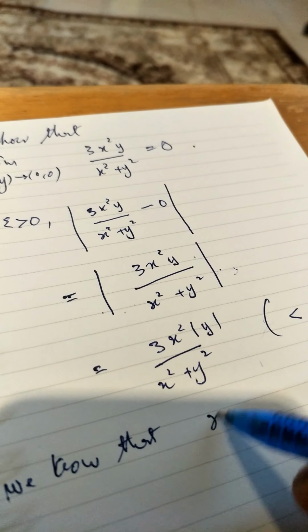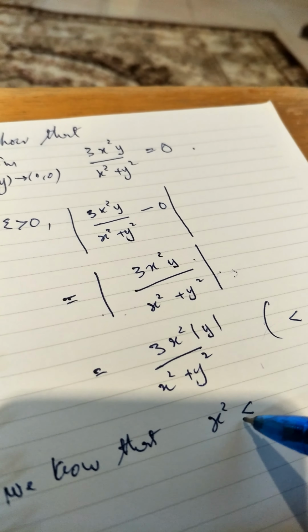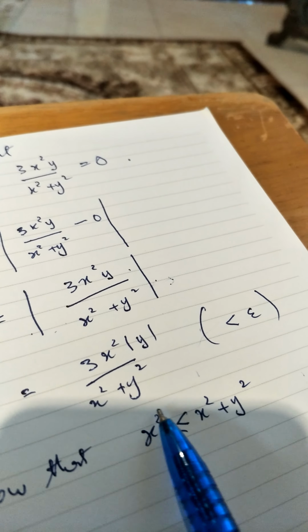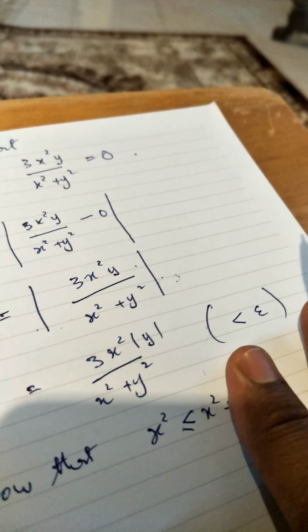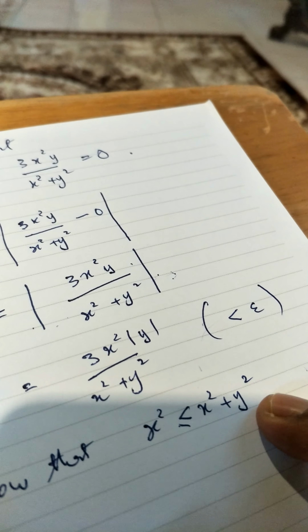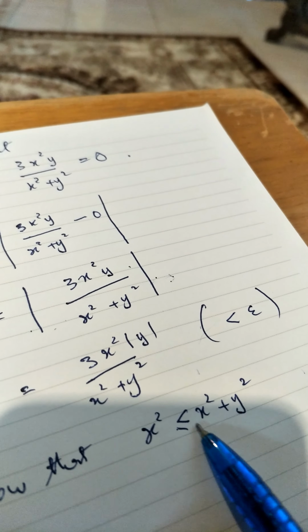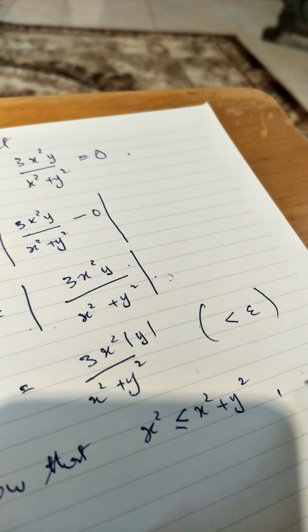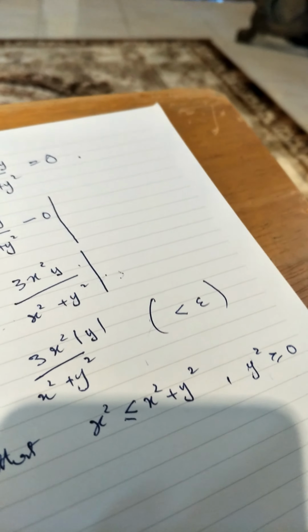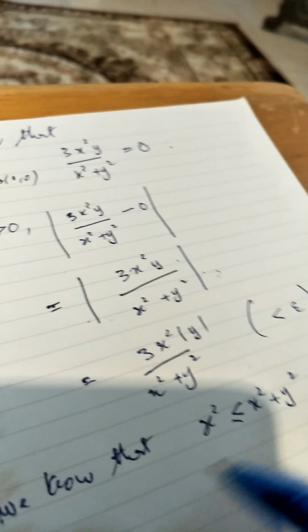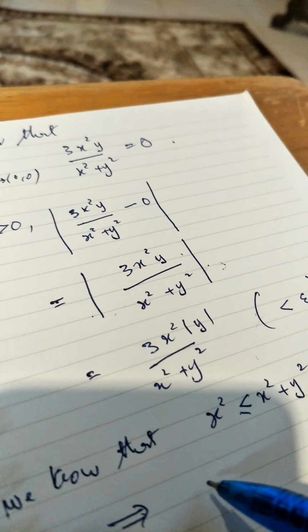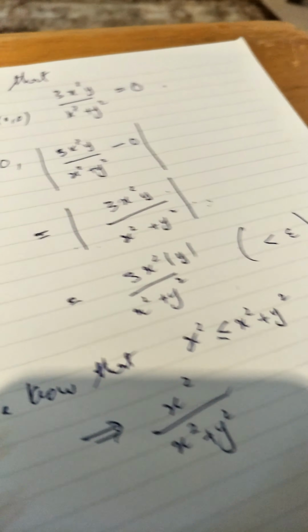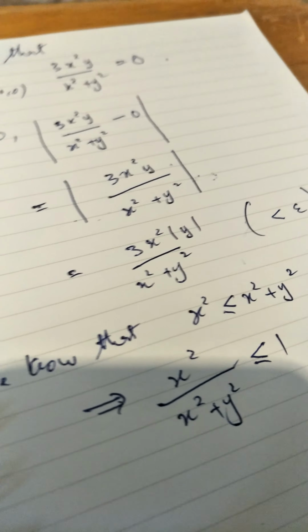Okay, so if we take that, we know that x squared is always less than or equal to x squared plus y squared. Why? Because y squared is always positive, so the right hand side is always bigger than the left hand side. If we divide and bring it to the left, we have x squared over (x squared plus y squared) less than or equal to 1.